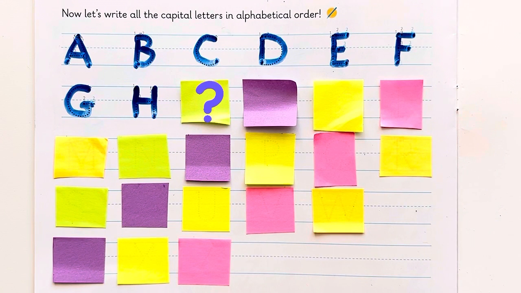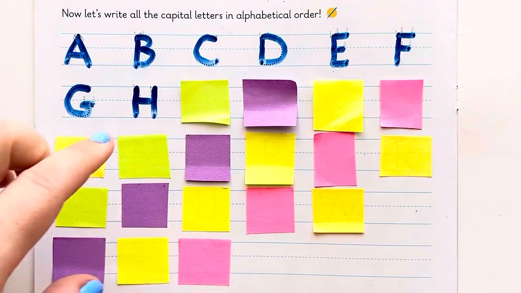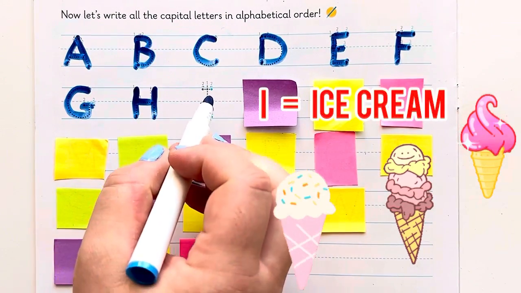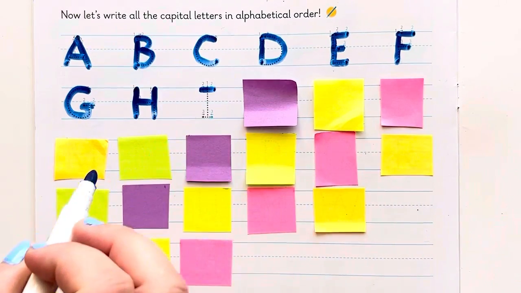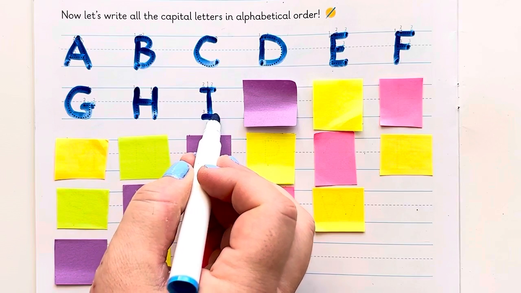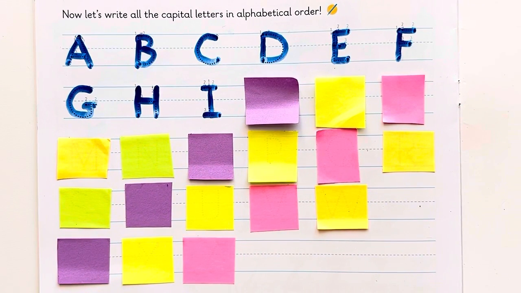Is the letter I for ice cream. Well done. Straight line at the top, pen off, and then a straight line down, and then a straight line across at the bottom. Well done. Which letter is after I?